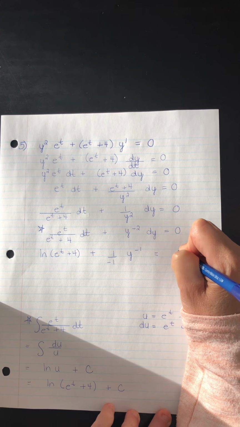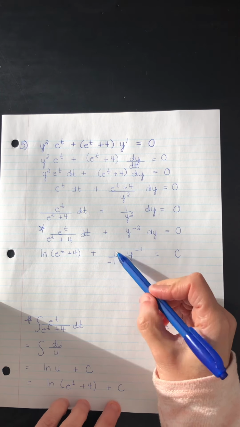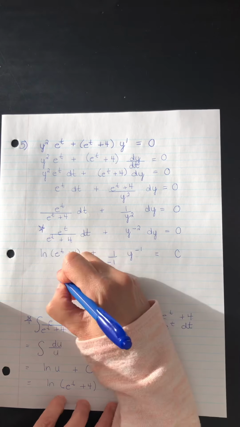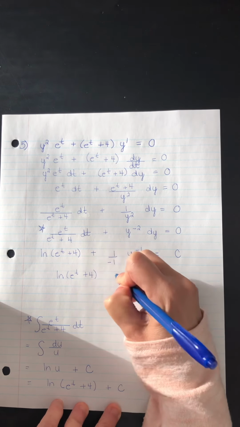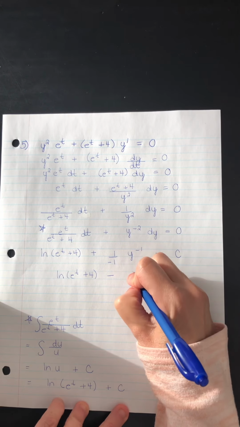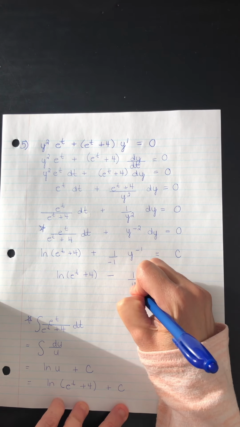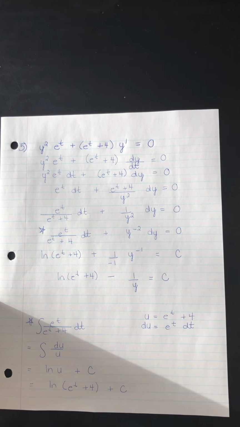And again, the constant more naturally falls here. All right, and so just to finish this up, this will now just be like a -1. So we'll have the ln of e to the t plus 4 minus, and you can leave it y to the -1 or change it to 1 over y, and then the constant would be here.